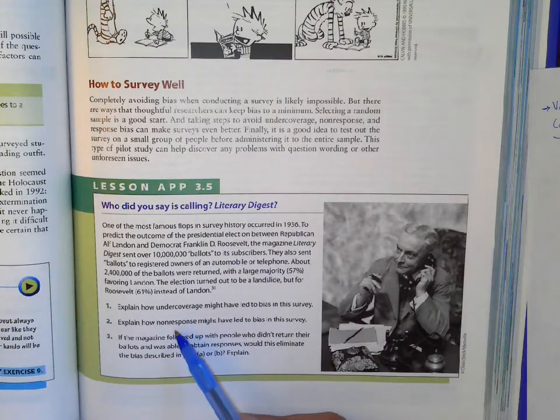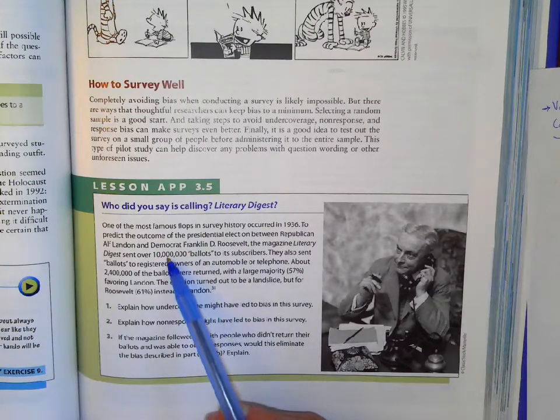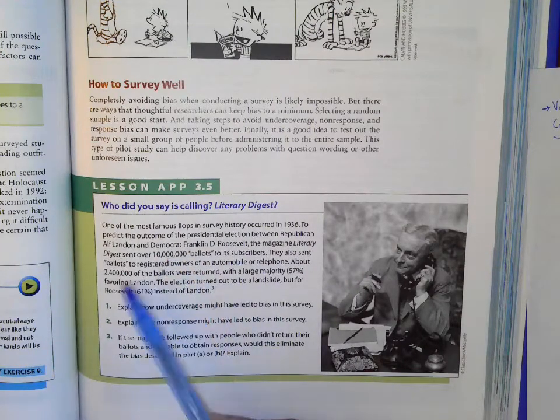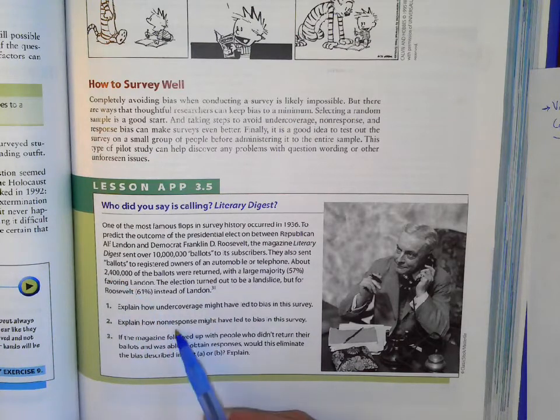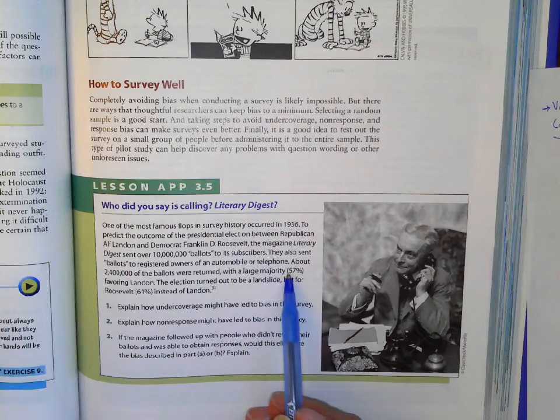How is non-response a bias in this? They had 10 million ballots sent out and only 2.4 million sent in. Okay, so there's some non-response there as well. So quite a lot of people did not return the survey. Probably those that were more in favor of Alf responded.